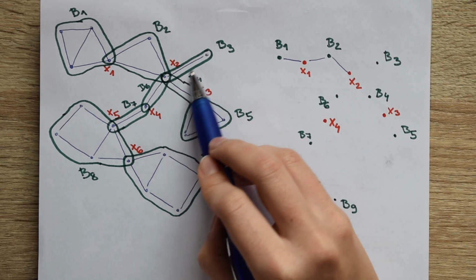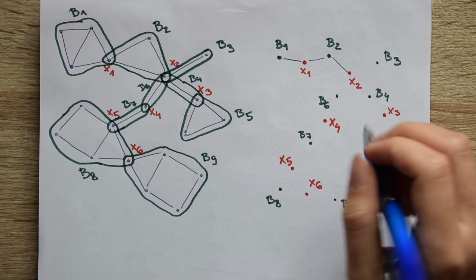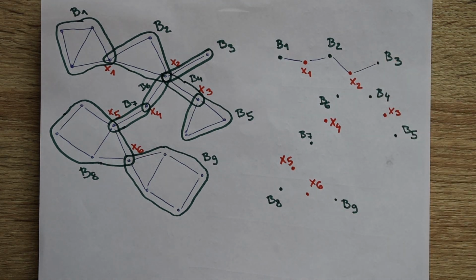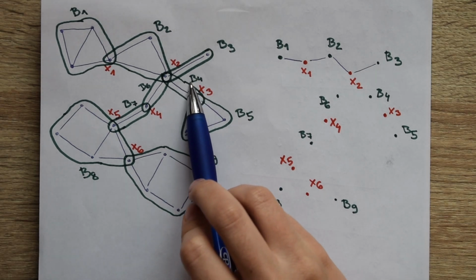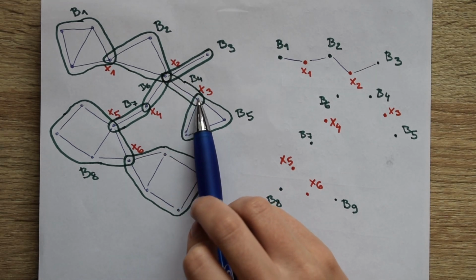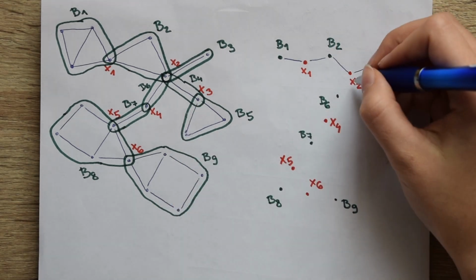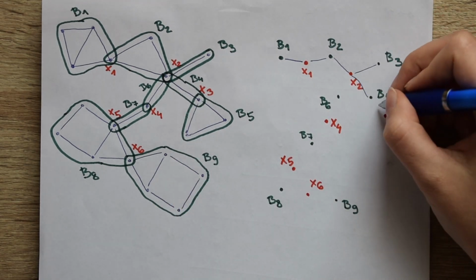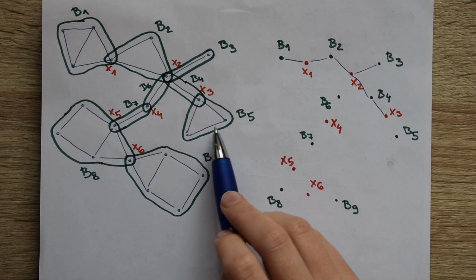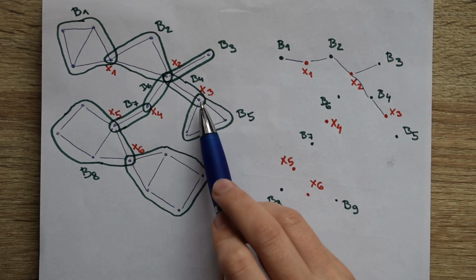Block B3 contains only one node marked as articulation, X2. So in block graph will be one edge from B3 to X2. Block B4 contains X2 and X3, that is why in block graph will be two edges. One to X2 and second to X3. Block B5 contains X3, so only one edge in block graph.